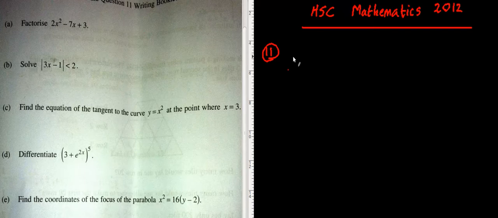Okay, let's get started. So part A, I'm starting with question 11. I'm skipping the multiple choice altogether. Question 11A is asking me to factorize this: 2x squared minus 7x plus 3.